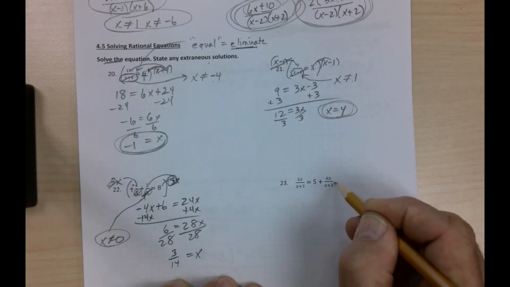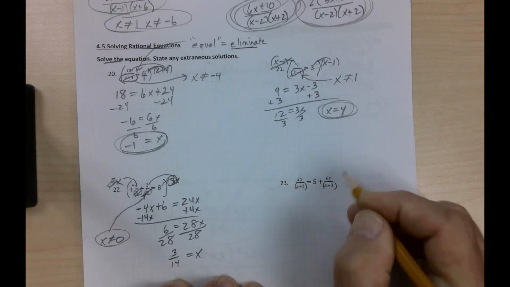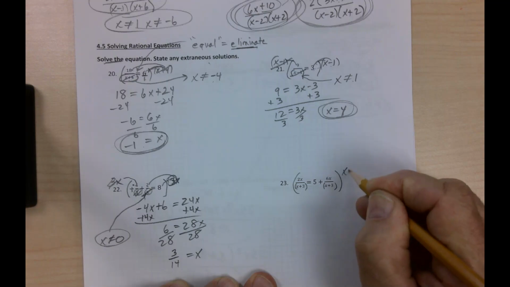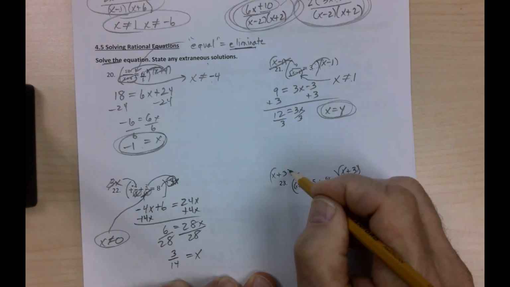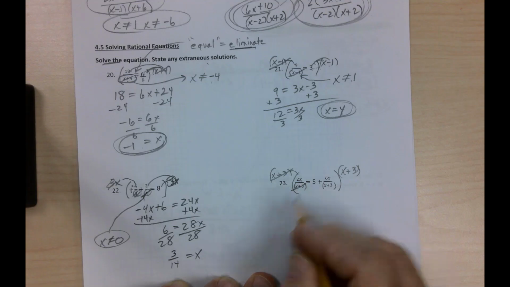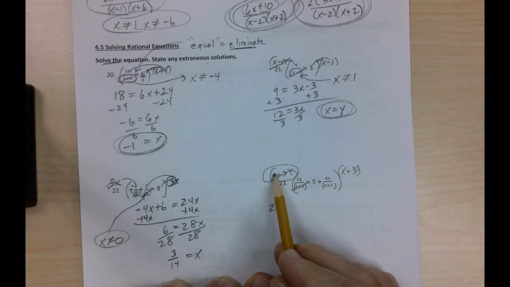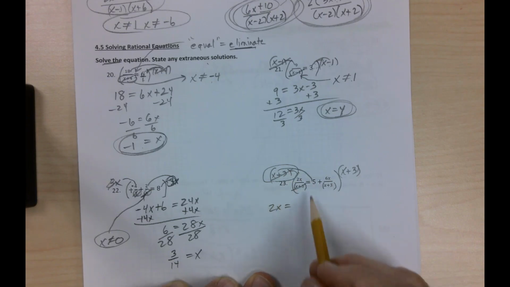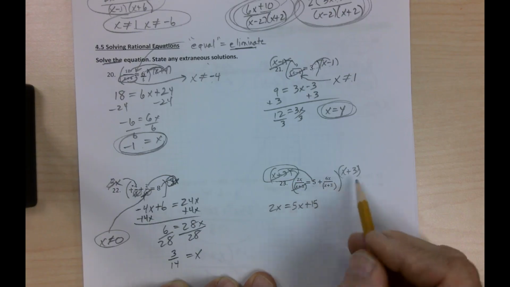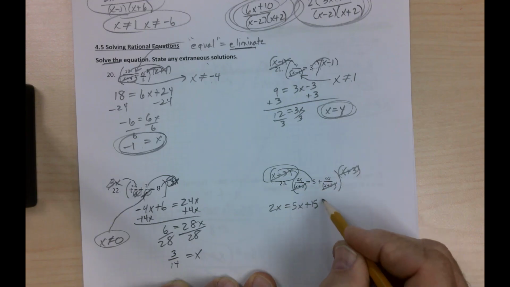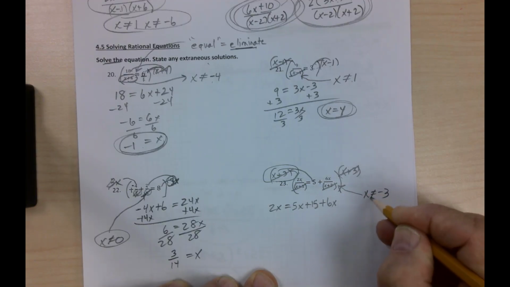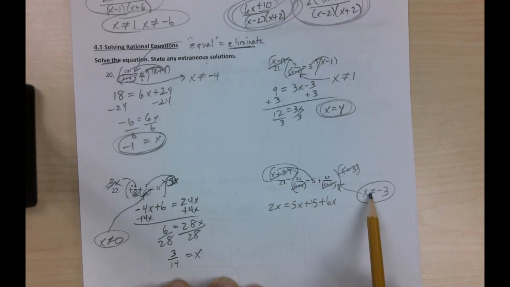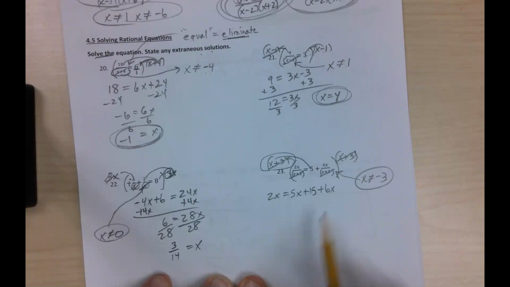This guy, x plus 3, don't like it, let's eliminate it. So we're going to multiply this side by x plus 3, and we're going to multiply this side by x plus 3. So when this hits this, these cancel. We're left with 2x, kind of nice. But when this hits the 5, nothing cancels, so we distribute it through, we get 5x plus 15. But then when this hits this, these cancel, left with plus 6x. I'm going to state it right now before I forget: x cannot equal negative 3. So that's our possible extraneous solution.